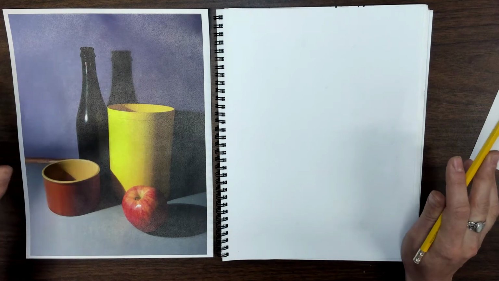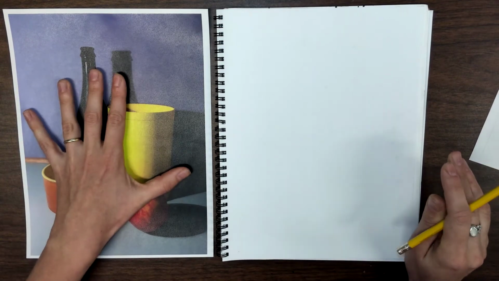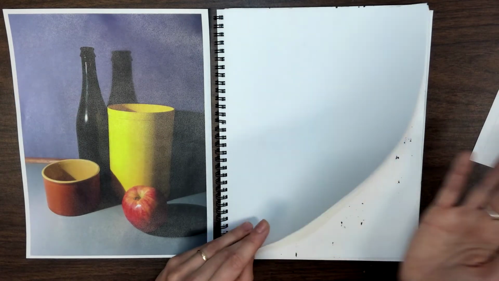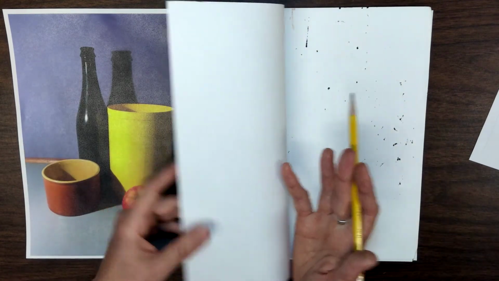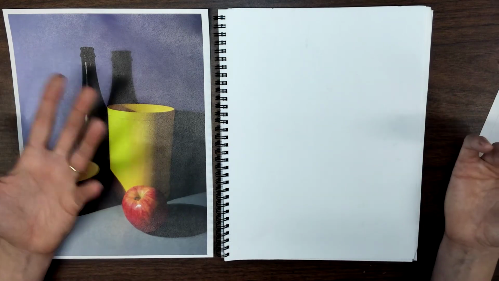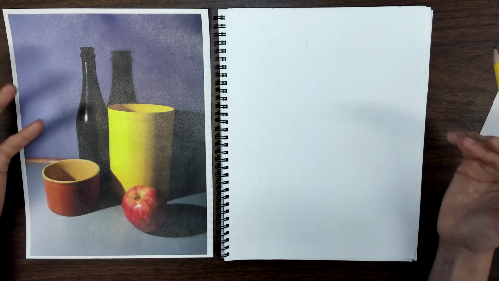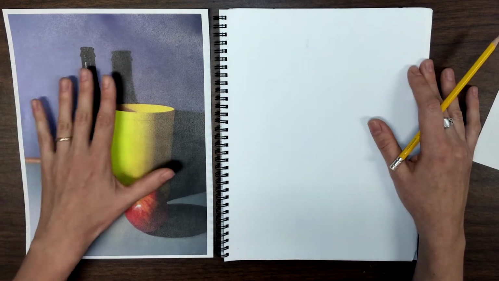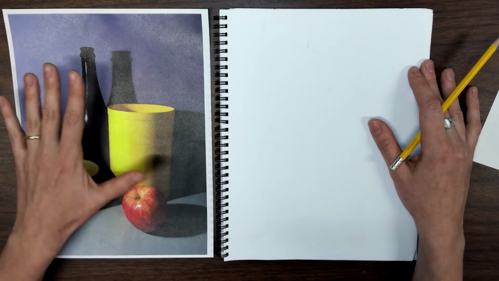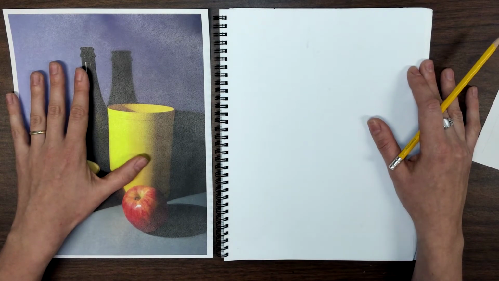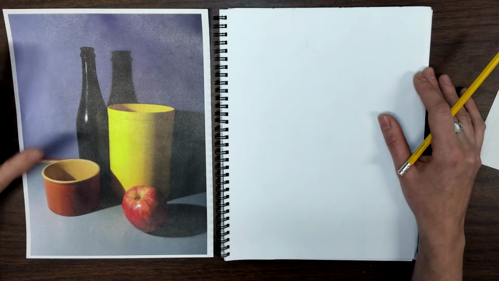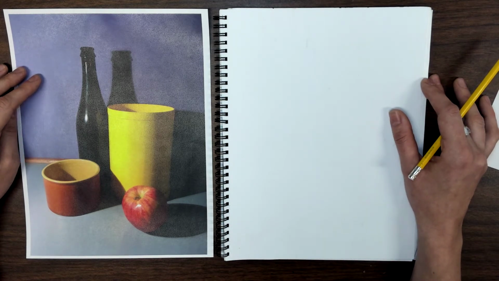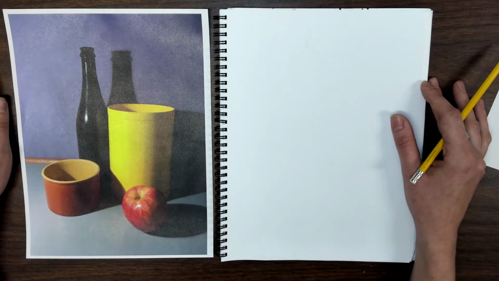Also, if you do print this out, please don't try to trace. Don't slide this under your work and trace it. I will be able to tell if you traced it, and it won't work. It's not going to make you a better drawer if you trace this. Actually, it could help give you an idea, but I really want you to challenge yourself with this. So just a little heads up there.